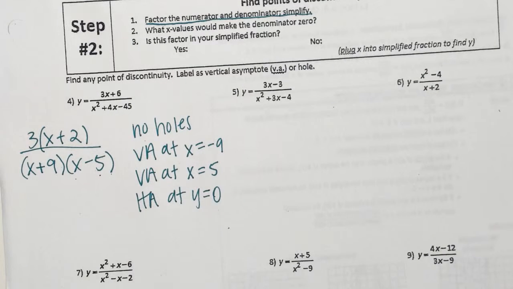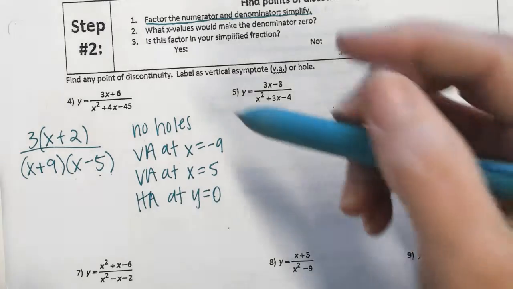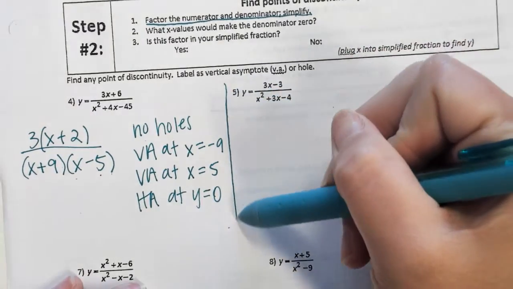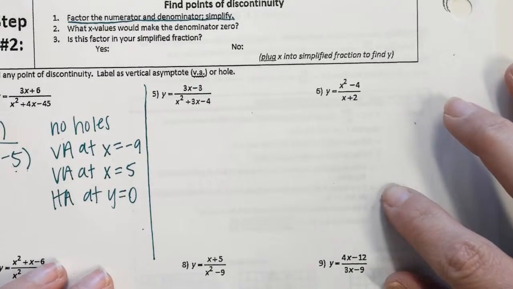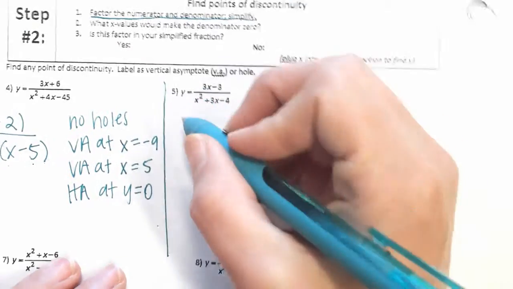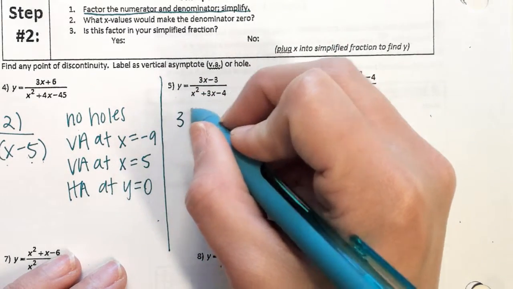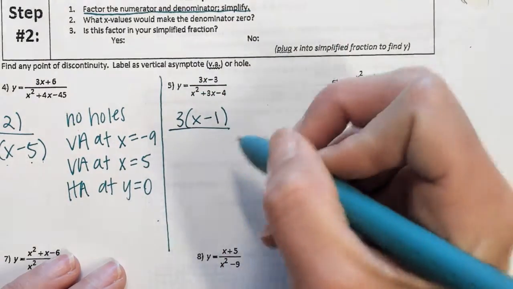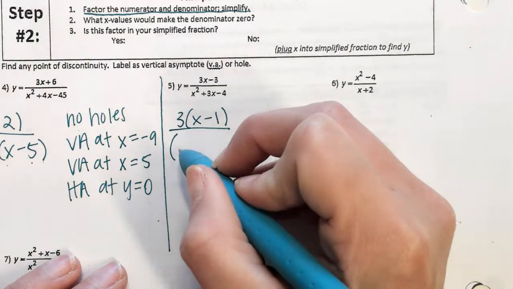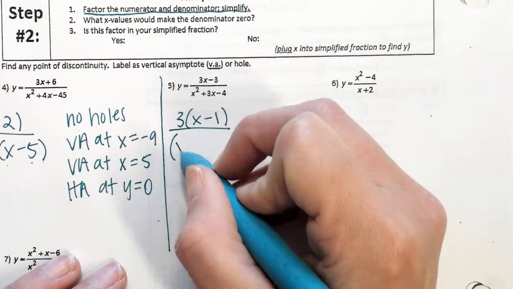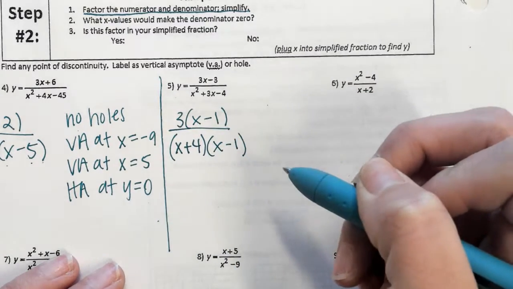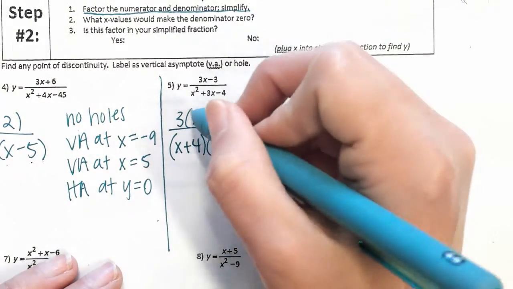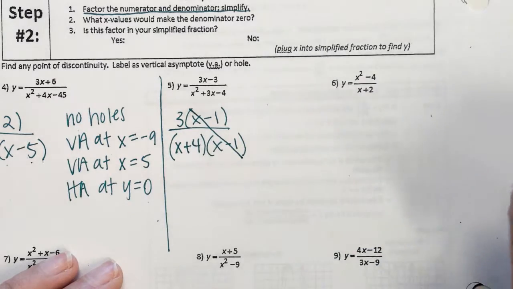Questions about that? Alright, we'll do 2 more together. What's my first step? Factor. What do I factor the top into? Good. Bottom? 4 and what now? Very good. Will anything cancel? Yes. This means I have a what?